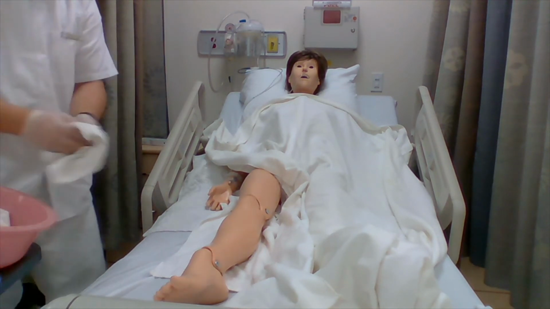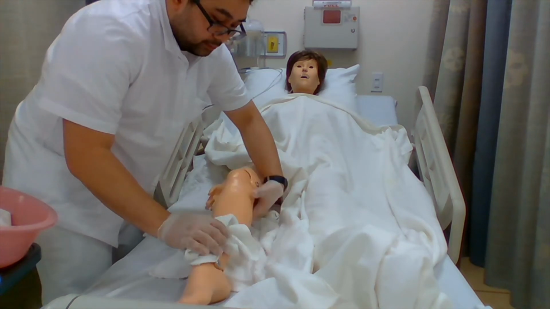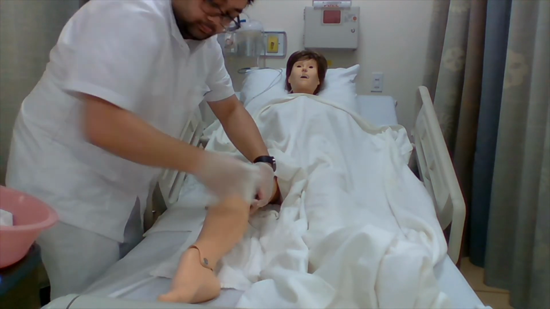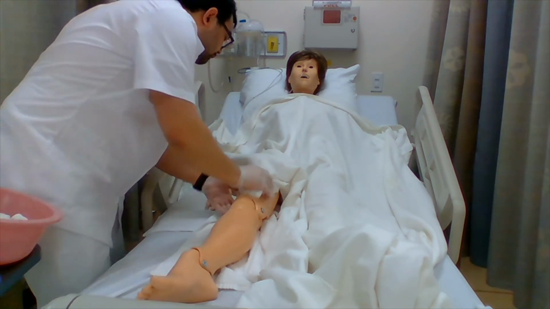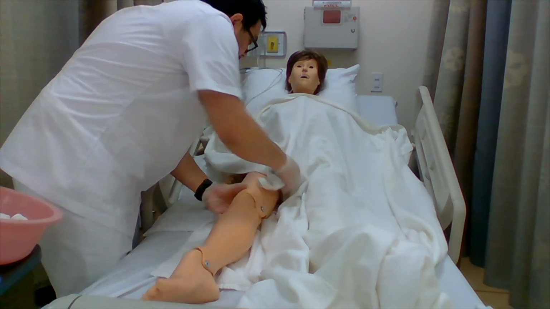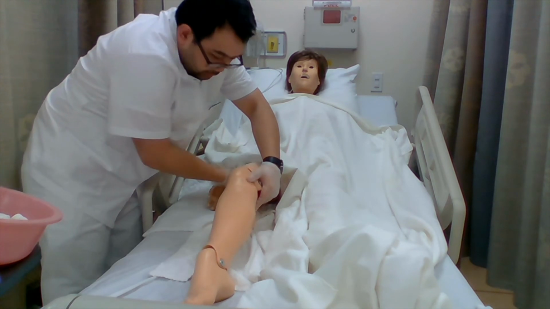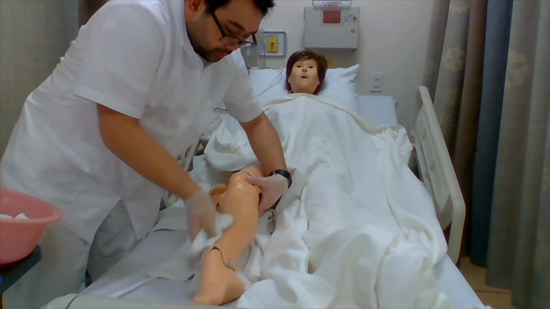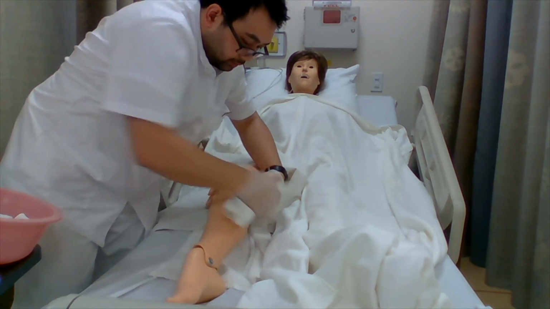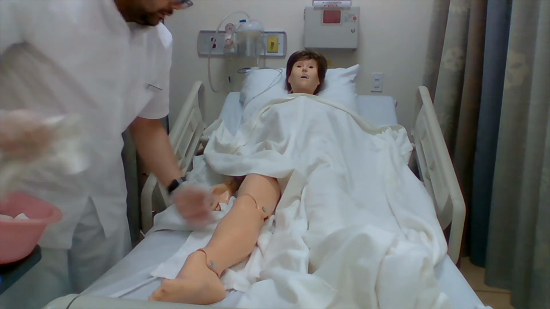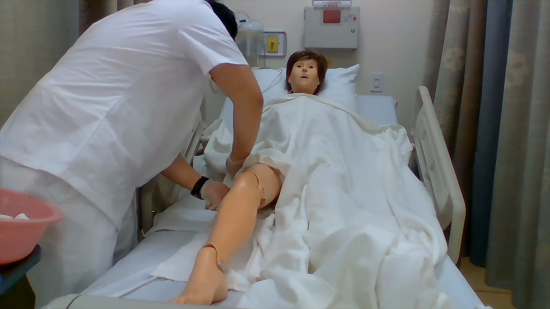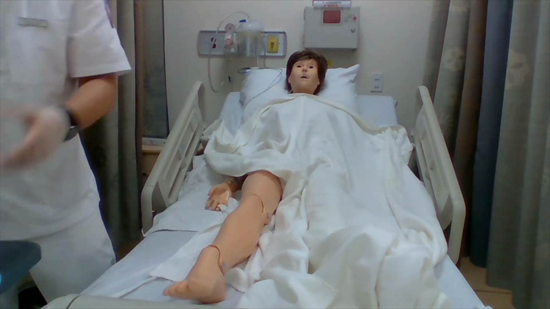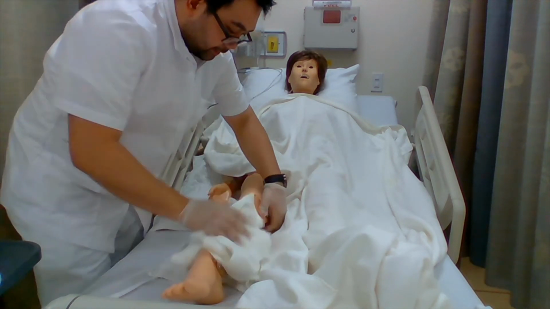Next, going to wash, distal to proximal. And rinse the same way. Next, I'm just going to dry.